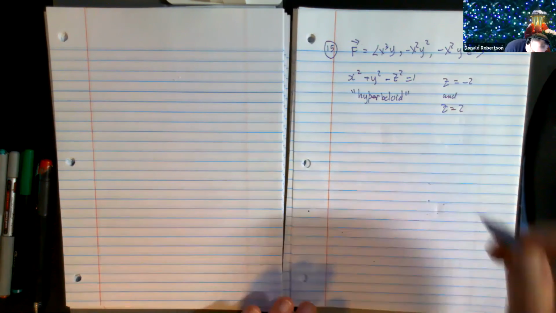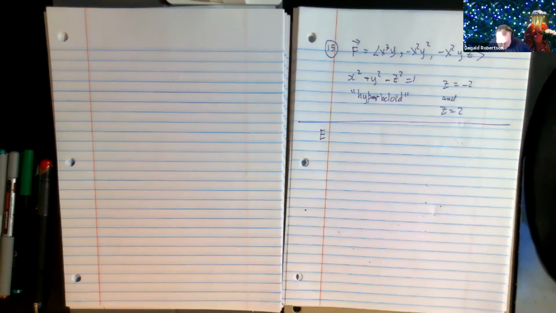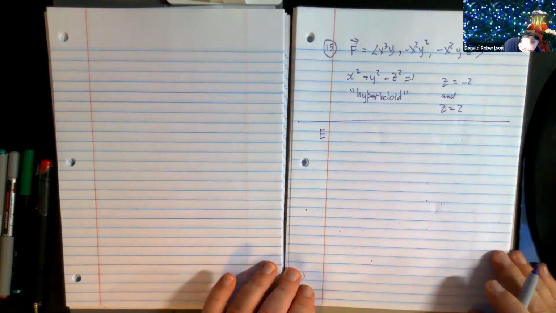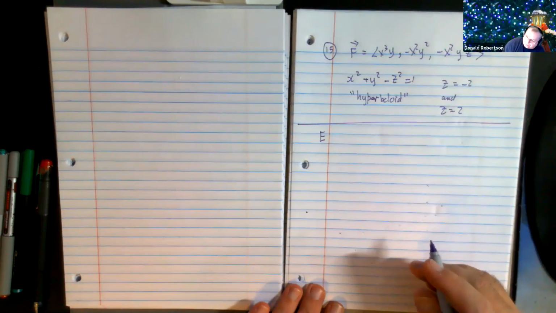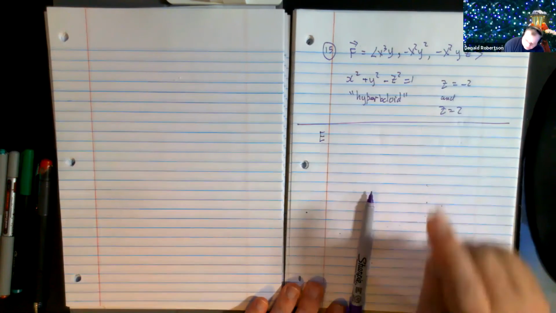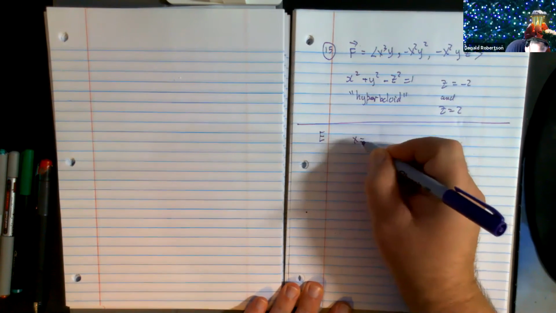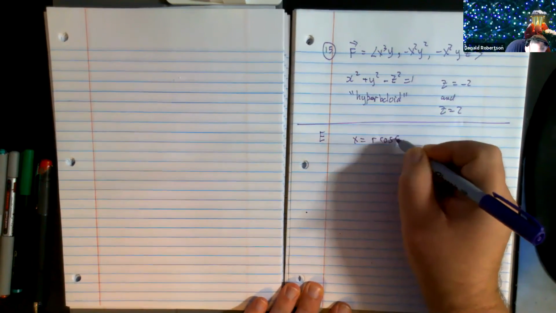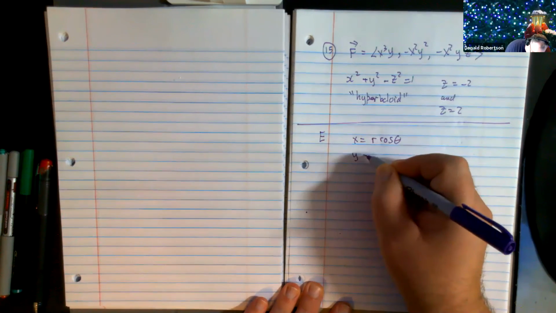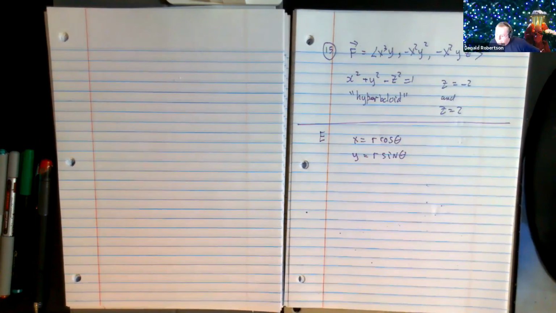Okay, for this question, we have to fix E, right? The solid. I'm going to go cylindrical because of this fella. So how's that going to work? Well, x is going to be r cos theta, and y is going to be r sin theta, which is fine. But now we have a pretty major issue.